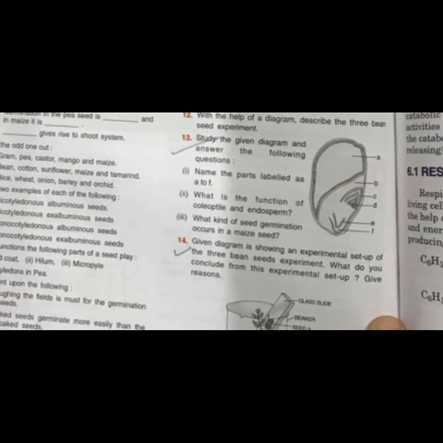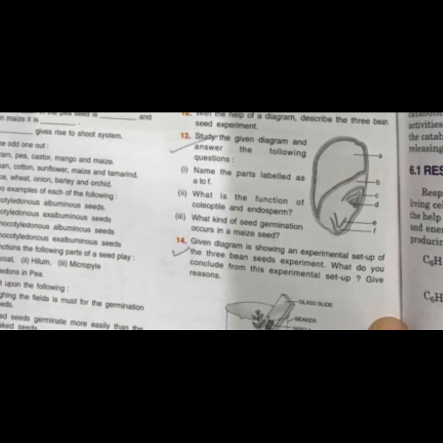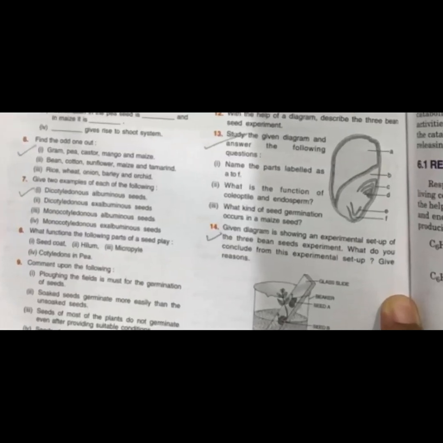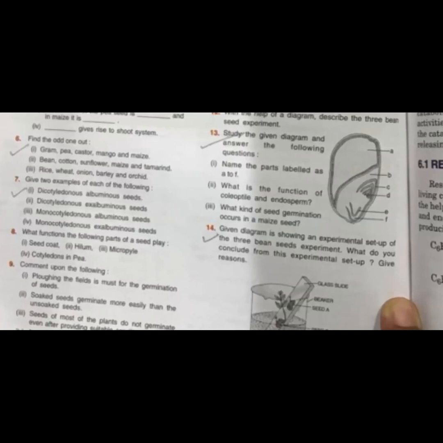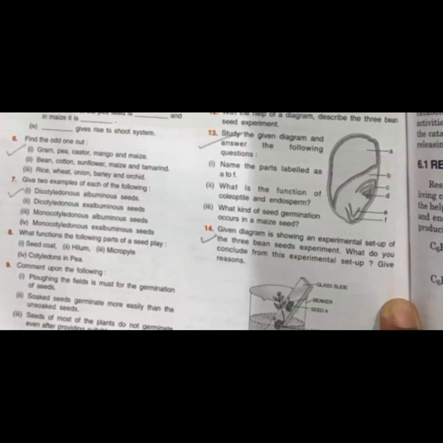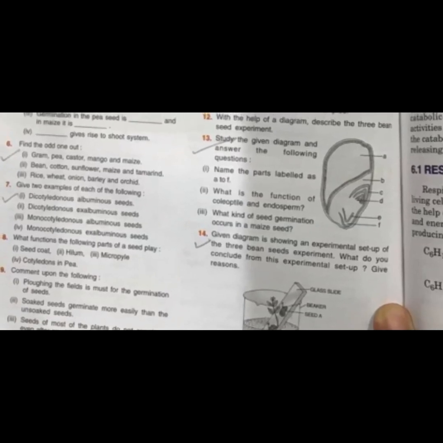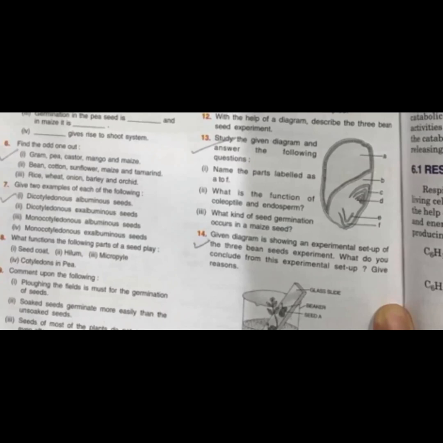Now, Ashita, what is the function of coleoptile and endosperm? Endosperm you told earlier. What is the coleoptile's function? See in the figure, what is the coleoptile surrounding?